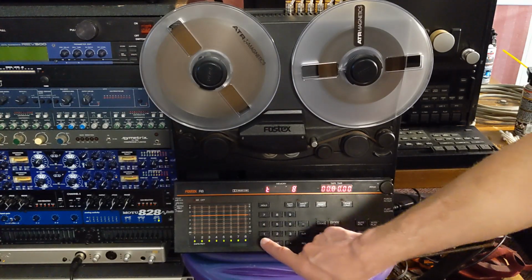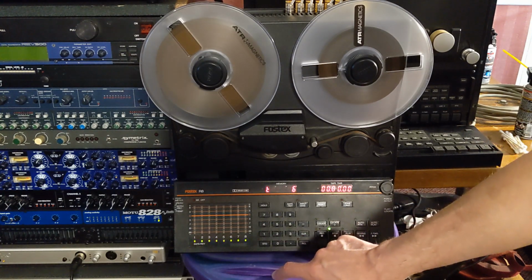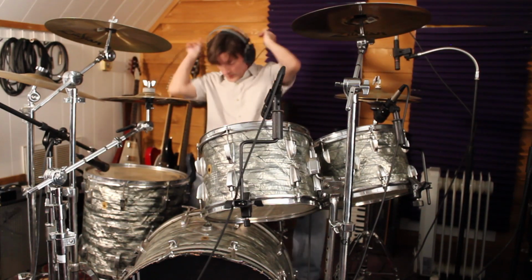Then I recorded drums onto the analog machine. Okay, you can go ahead and hit play and record on the tape machine.